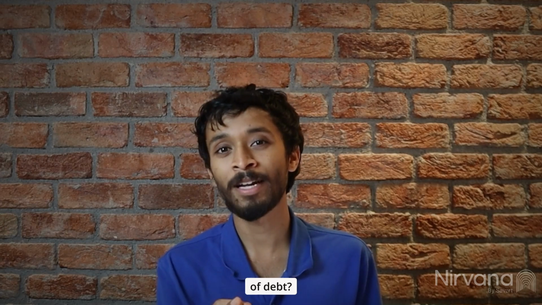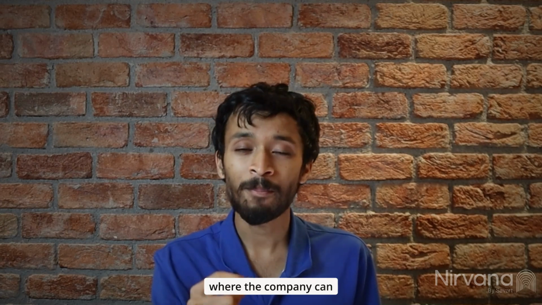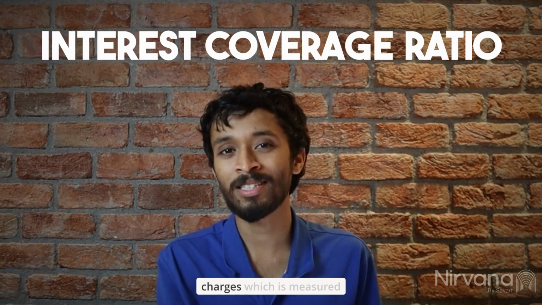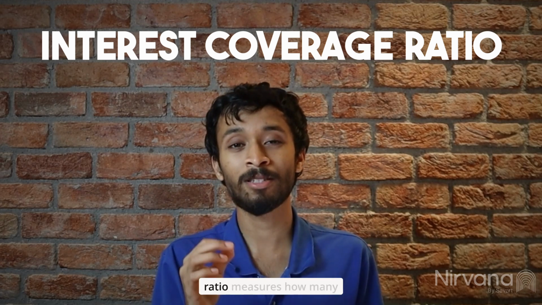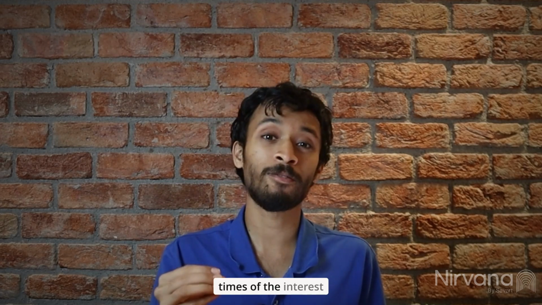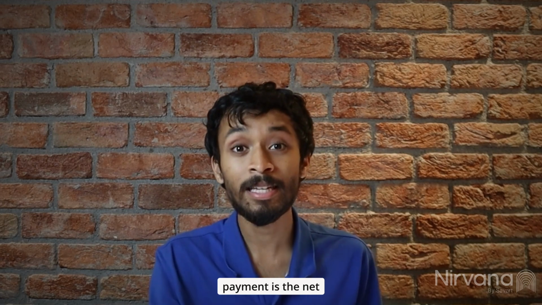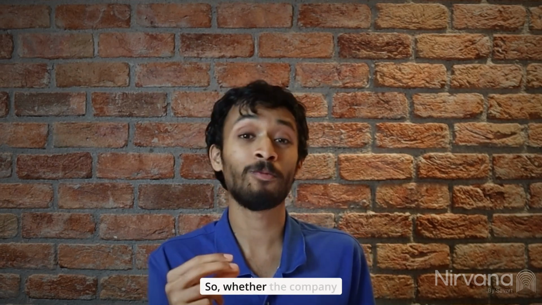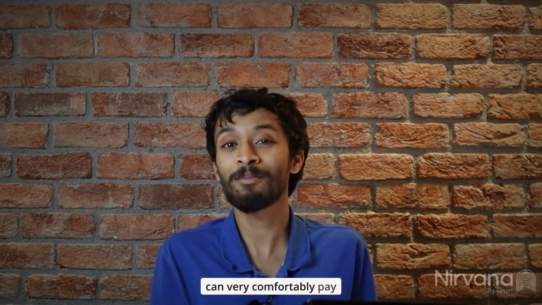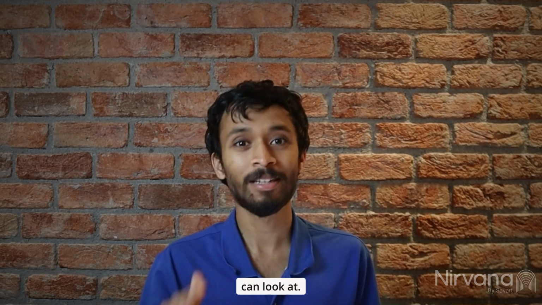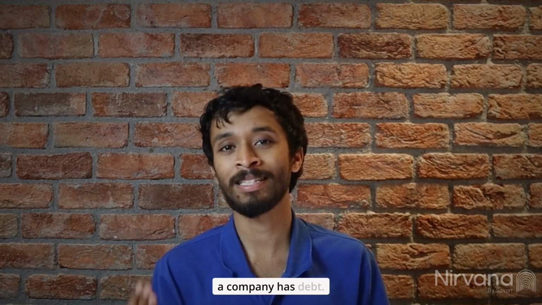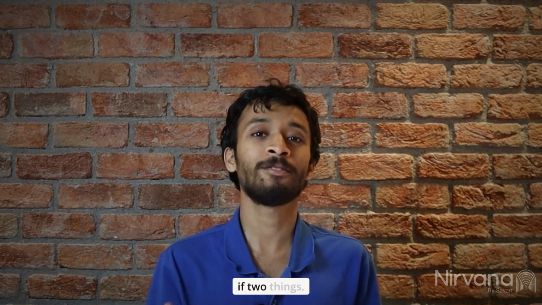What is optimal amount of debt? The amount of debt where the company can comfortably service the interest charges, which is measured by the interest coverage ratio. So the interest coverage ratio measures how many times of the interest payment is the net profit of the company. So whether the company can very comfortably pay its debt or not. So this is one important parameter that you can look at. Do not worry if a company has debt. Only try to understand two things.